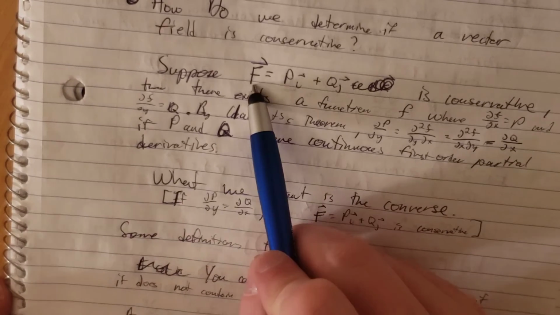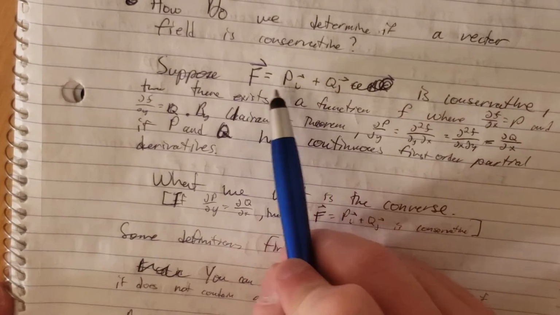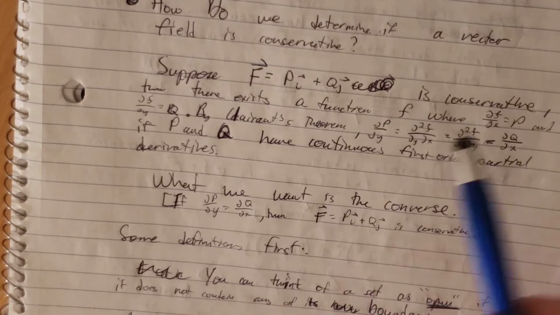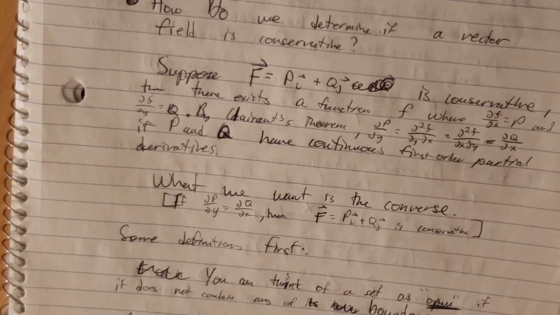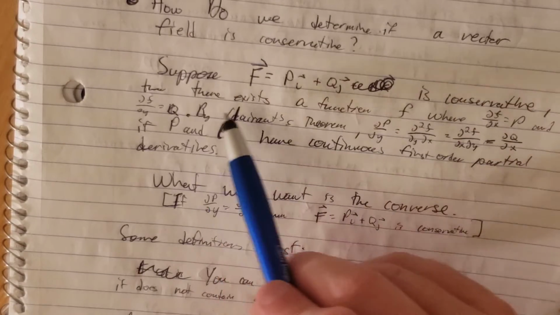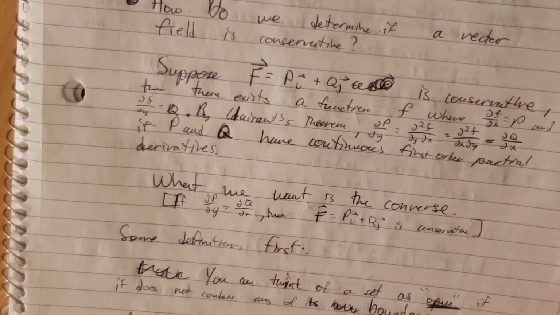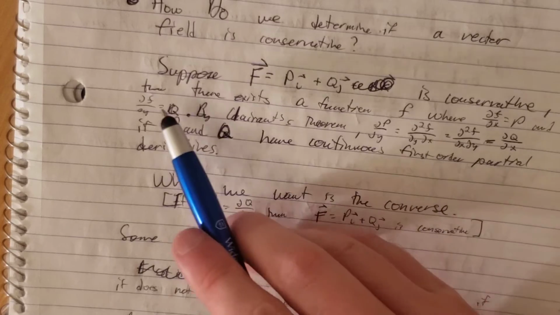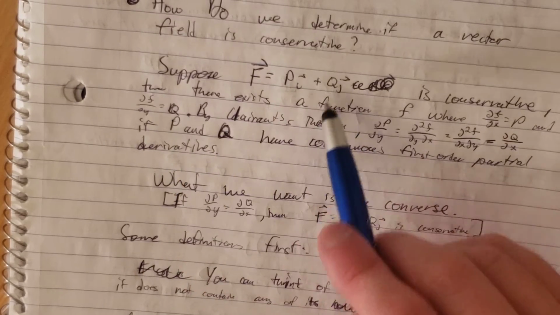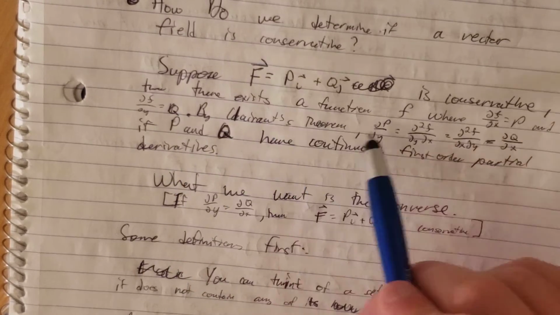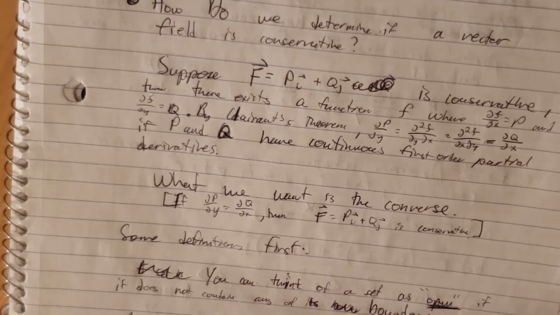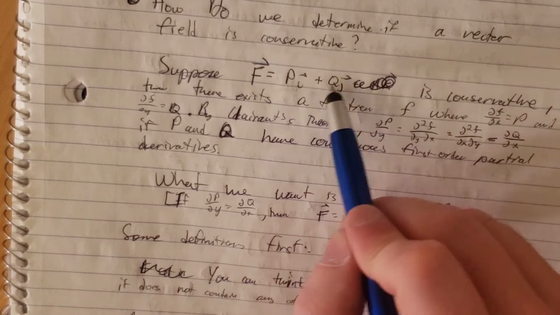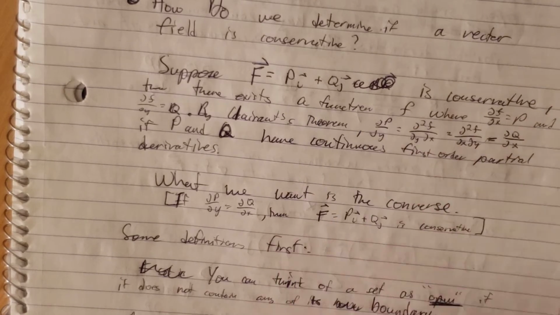Well, let's suppose we have our vector field F, and this is some Pi plus Qj. Let's suppose that is conservative. If so, what does that mean? That means there exists a function f where the partial of f with respect to x is P, and the partial of f with respect to y is Q, because this is supposed to be the gradient of f. And the gradient means in our first component we get the partial of f with respect to x, and in our second component we get the partial of f with respect to y.